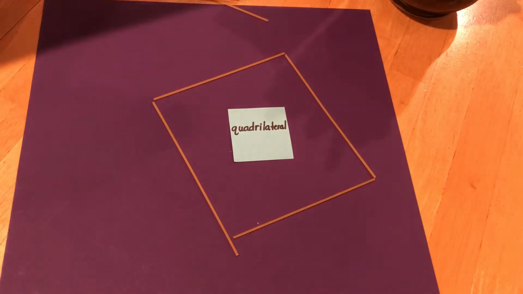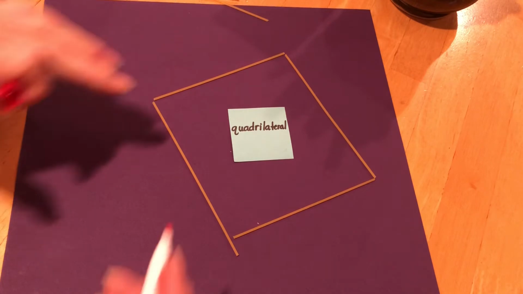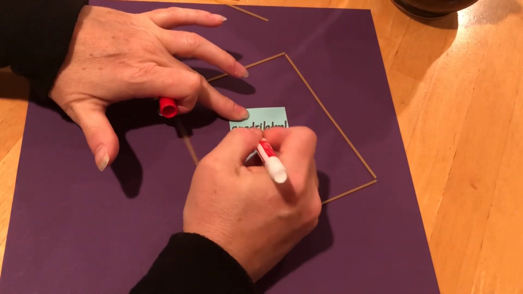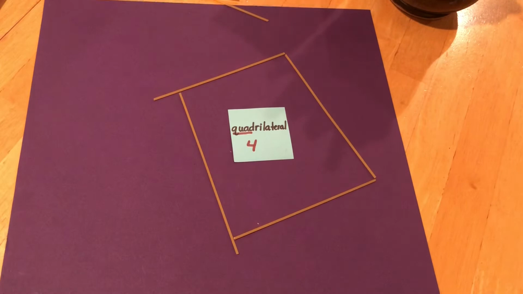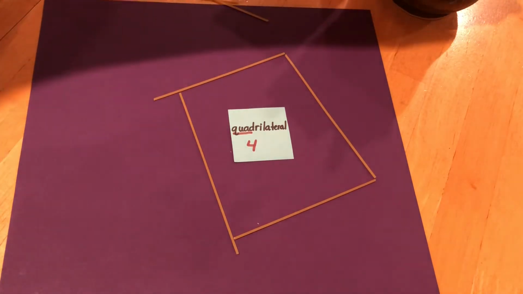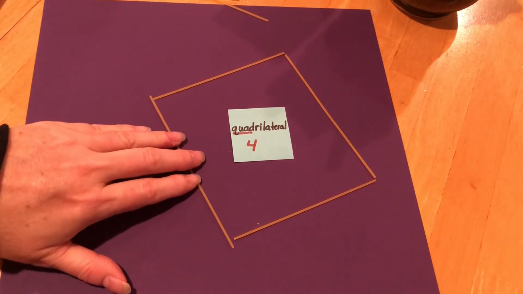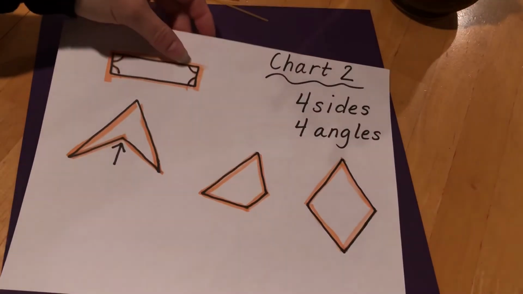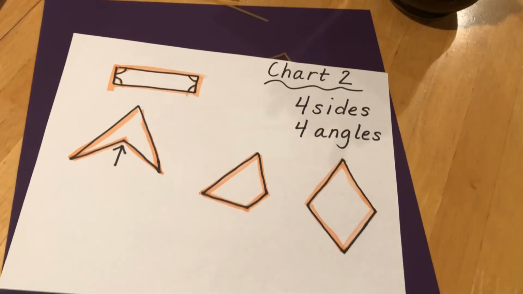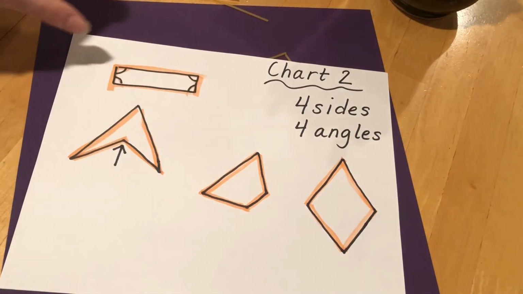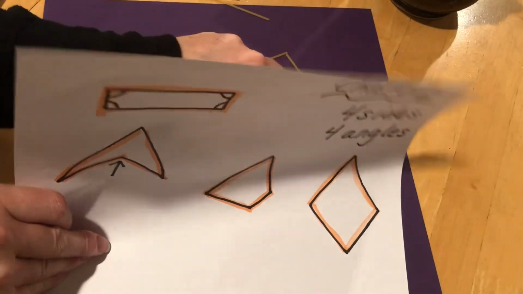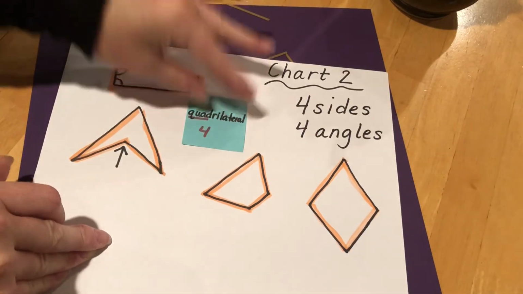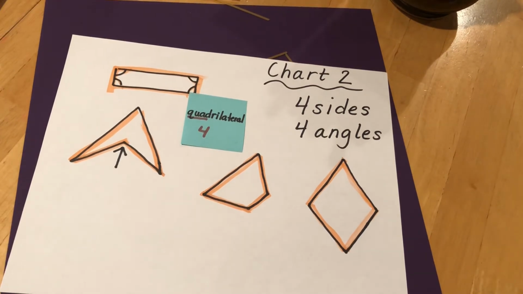Now this is something fun that I want to teach you. The word quad means 4. And so if we have a quadrilateral, it might be a square, it might be a rectangle. But if you remember in our chart, a quadrilateral can be all different sizes and shapes, but the important thing is they have to have 4 sides and 4 angles, and they are a quadrilateral.